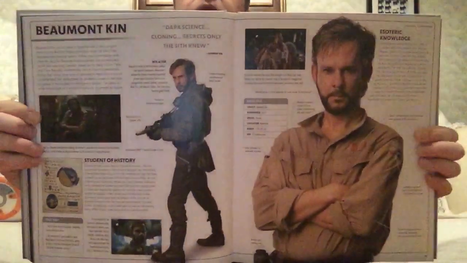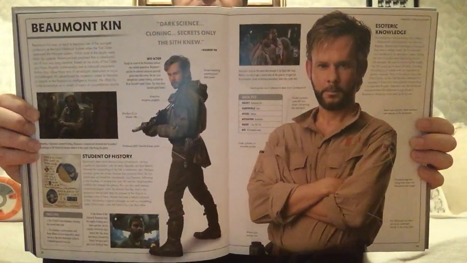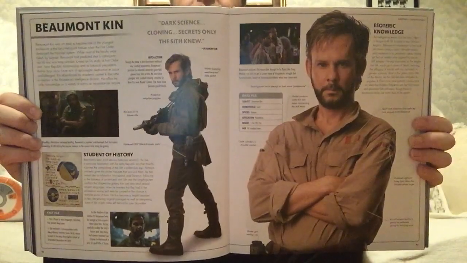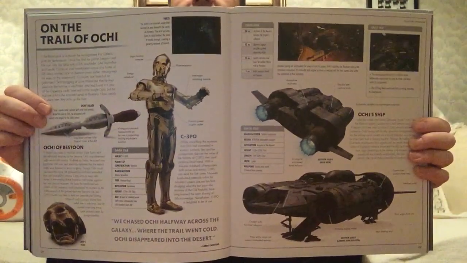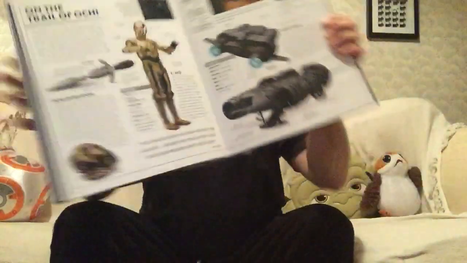Yes, Babu Frik, who is far more important a character than Emperor Palpatine, which is why he gets a twin page spread and Palpatine gets bupkis. And then on the trail of Ochi of Bestoon. I haven't covered this bit yet, so we'll have to do a video on that at some point.